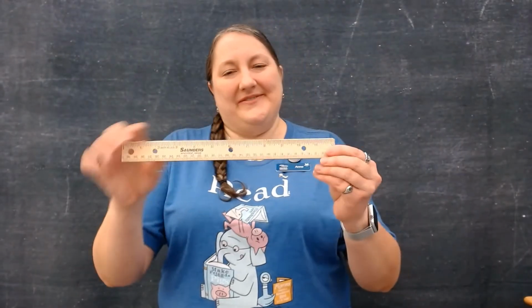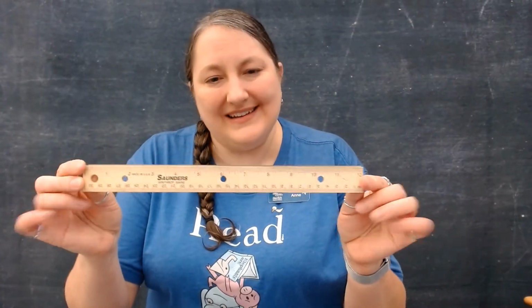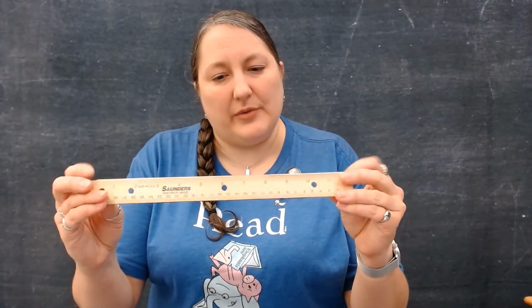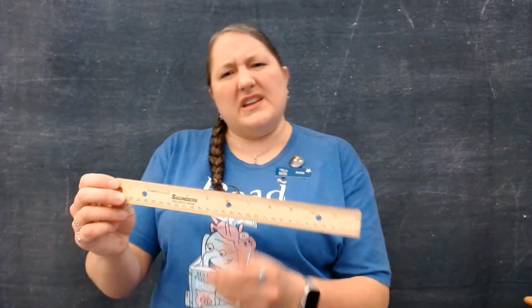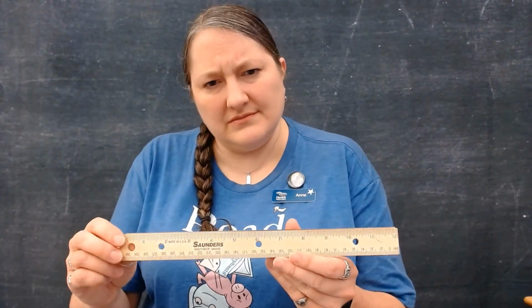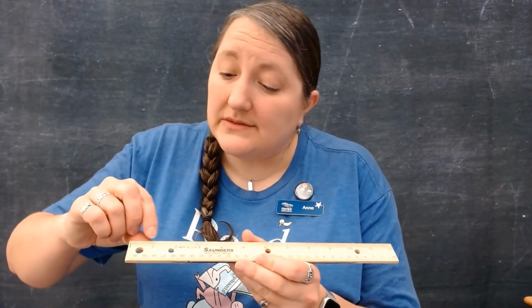It's a ruler. I have a ruler with me today. This one is made out of wood and it has lots of numbers on it. Friends, what can you tell me about rulers? Yes, numbers. Let's see what numbers we have here.